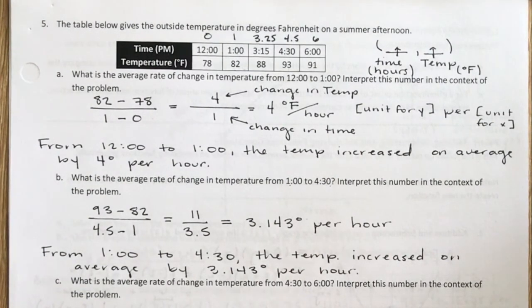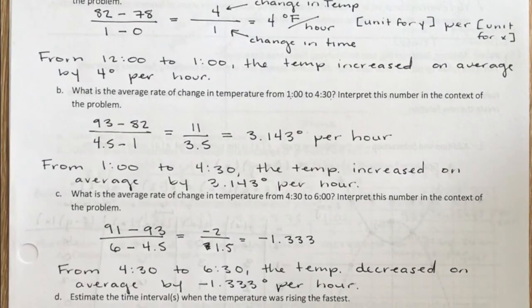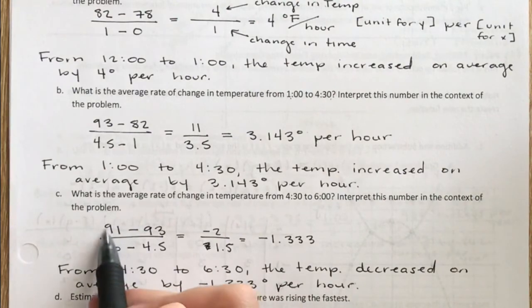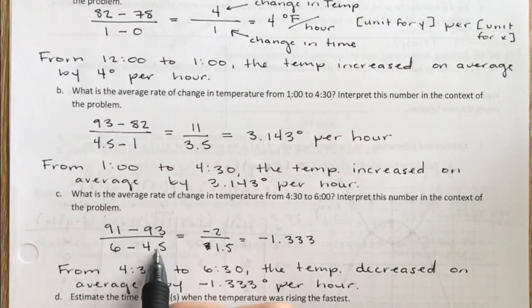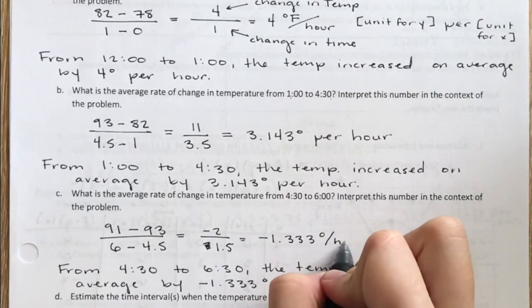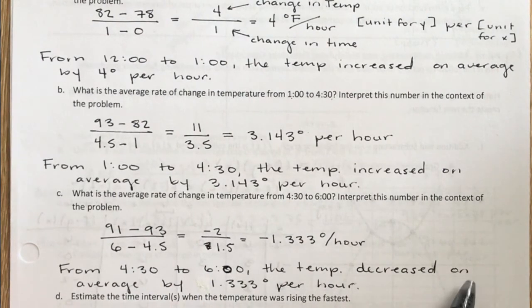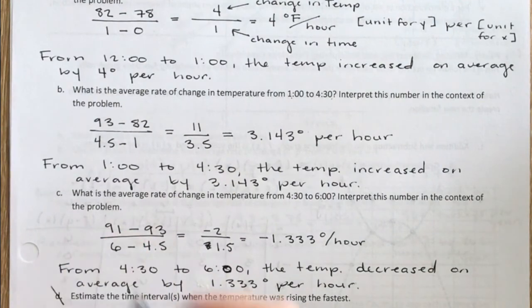Why don't you guys try this last one from 4:30 to 6? And make sure you interpret it in the context of the problem. So write a sentence about what it means. Okay, so I put in 91 degrees for 6 o'clock and 93 degrees for 4:30. We ended up getting negative 1.333 degrees per hour. That means that from 4:30 to 6 o'clock, the temperature decreased on average by 1.333 degrees per hour, right? It's decreasing by that much because it's negative, right? We're getting smaller. Our temperature is getting lower. We won't need to do D either.